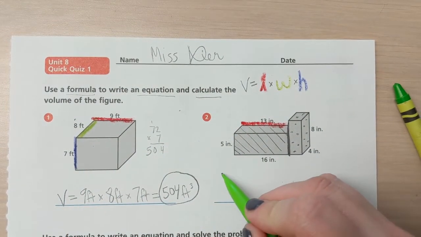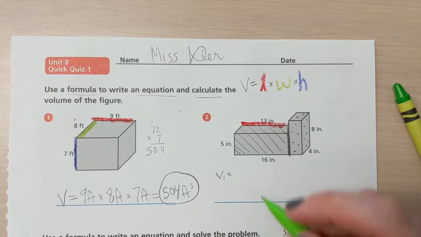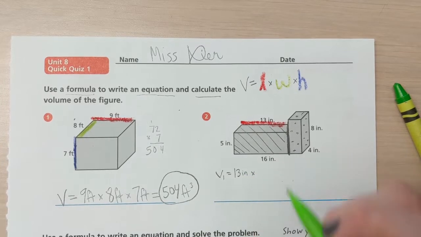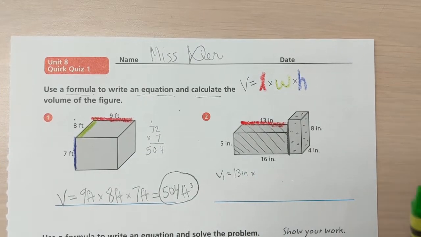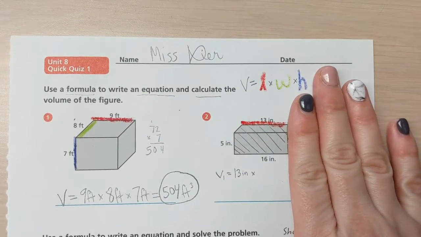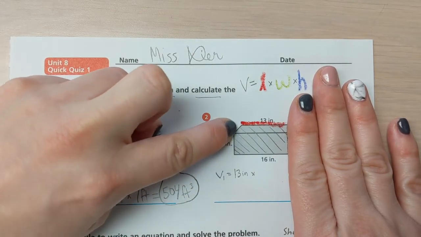So maybe we'll write it just a little bit smaller like this. Volume 1. Remember our stripes, volume 1 is going to be 13 inches times. Let's pick up our green and try to find our width. How wide is this shape? Remember, we're just looking at the stripes. Is there any measurement that shows front to back? That would be this measurement, this top corner to that back corner.